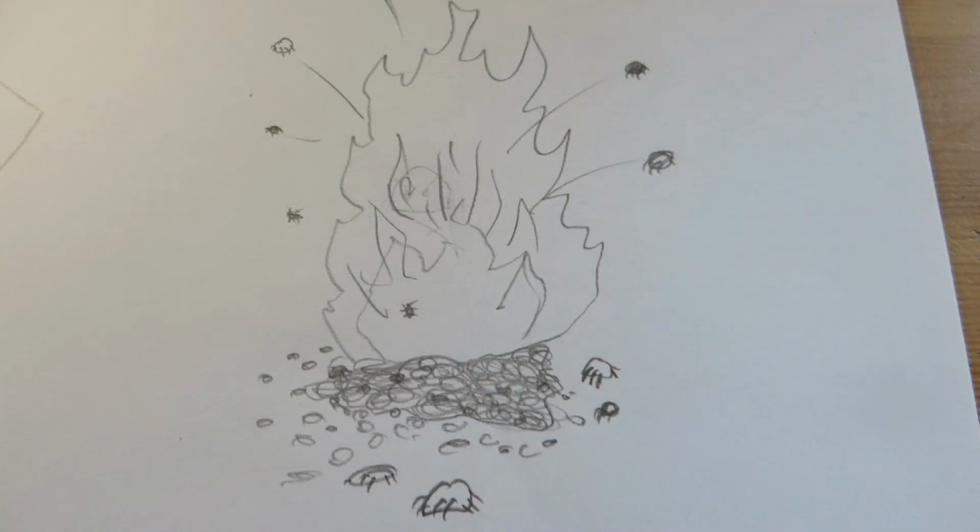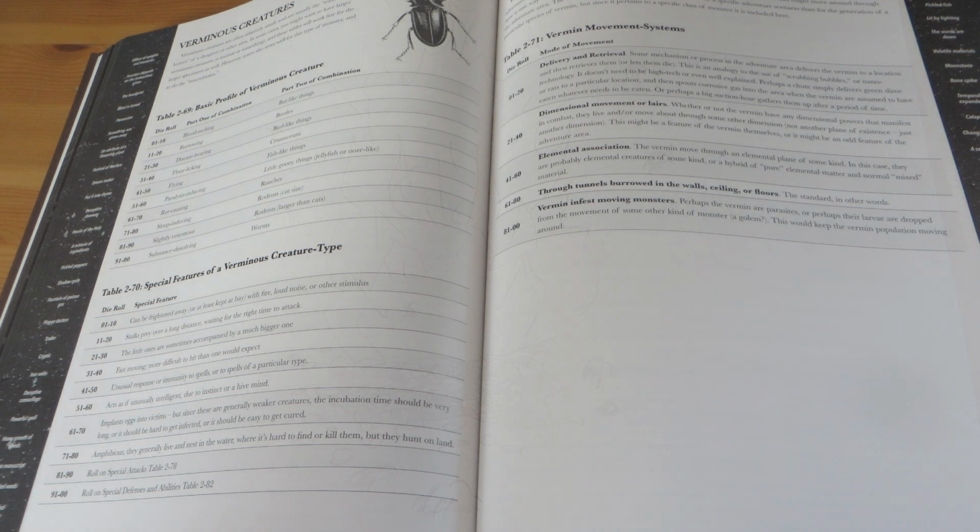In fact, I have the idea that if the creature is killed with fire, it will explode into a cockroach swarm. I also generate movement type for the villain and get burrow, allowing the creature to easily ambush the party.